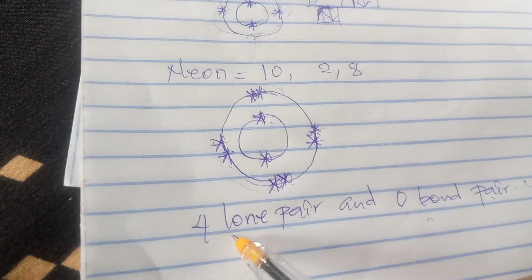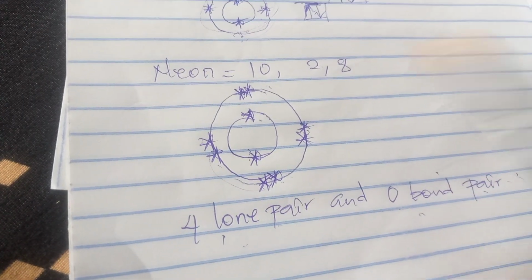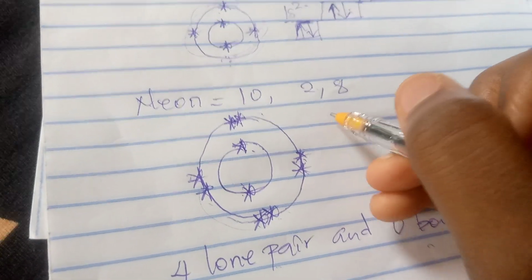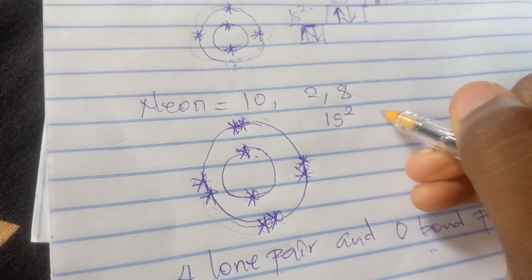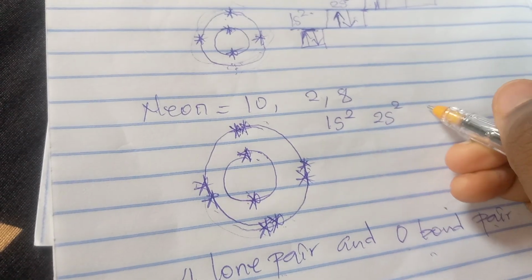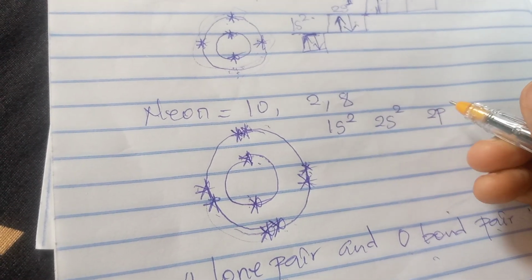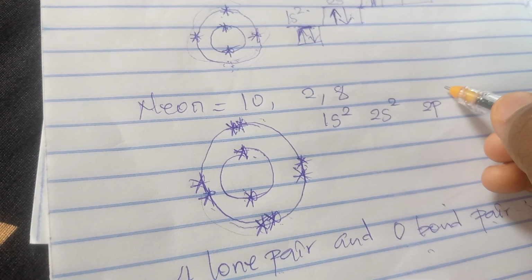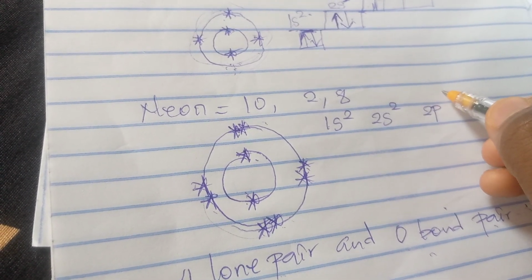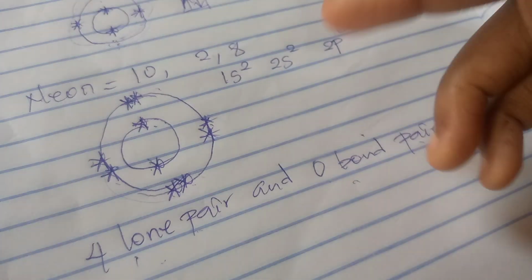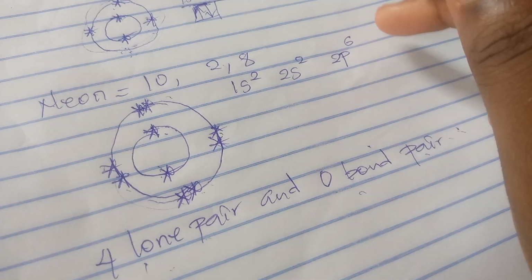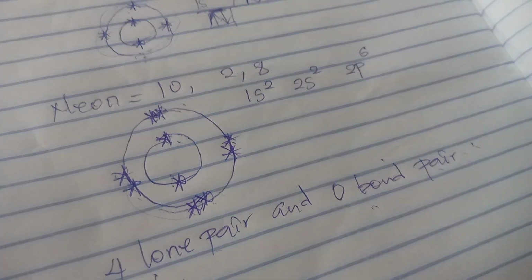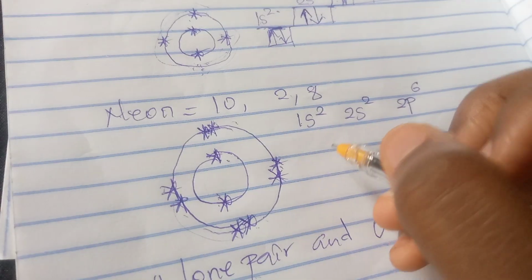So you can see here we have 4 lone pair and 0 bond pair because we have 4 electrons in the atom shell. So let me draw it for you. So we have an electron configuration of 1s2, 2s2, 2p6, Abby? I think so. 1s2 plus 2s2 is 4, and 6 plus 4 is 10, Abby? 2 plus 2 is 4, and 6 plus 4 is 10. So we have 2p6.